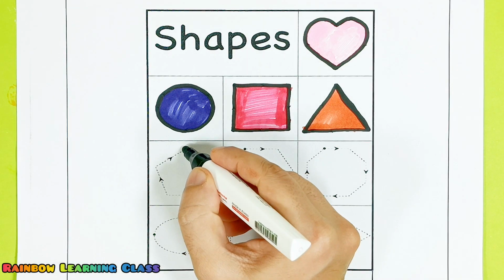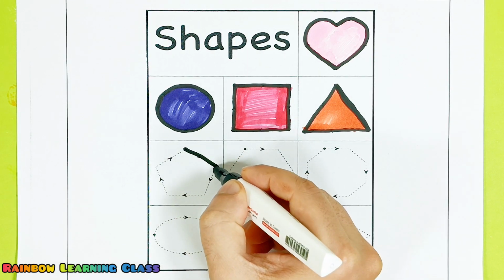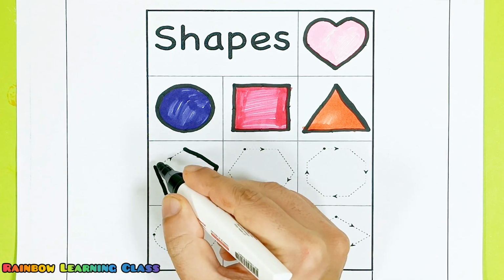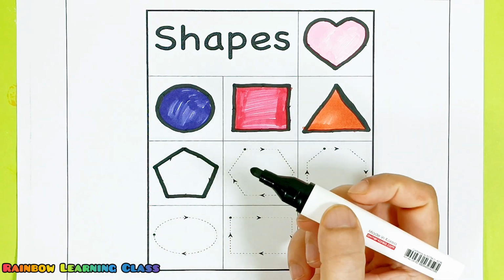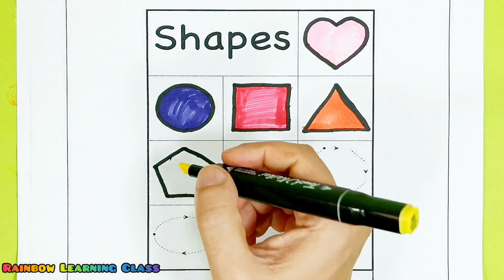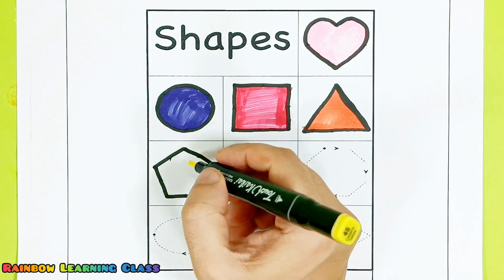Next shape, pentagon. 1, 2, 3, 4, 5. Pentagon is 5 corner. Yellow color. Pentagon is yellow color.